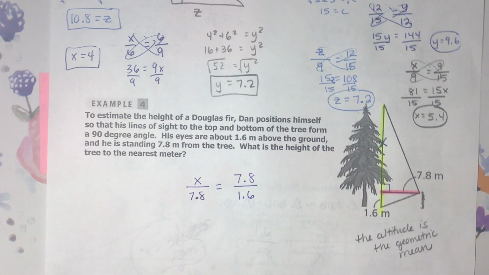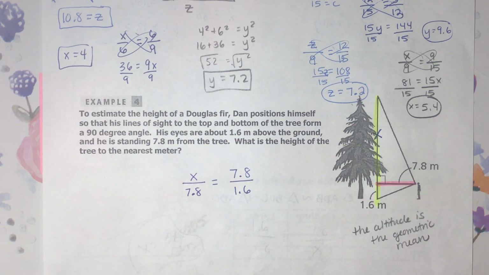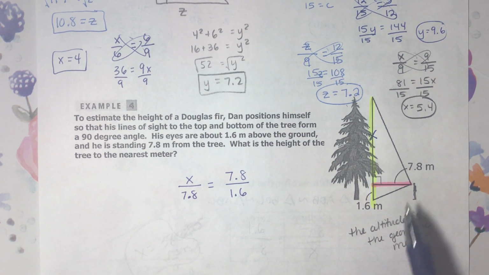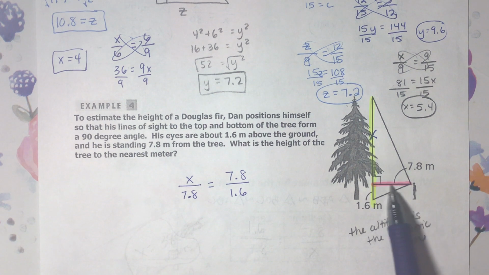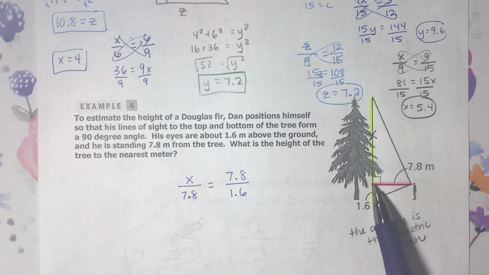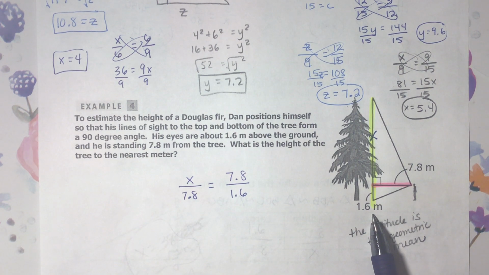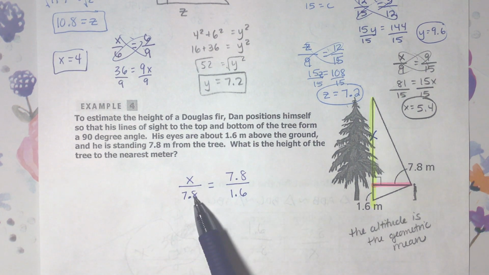Why did I do it that way? Once again, this is just a little property that I didn't put in the notes, but I'm just letting you know it. The altitude of the largest triangle is a geometric mean to the two halves, or the two parts, I should say, of the hypotenuse. Well, the geometric mean is in this location in a proportion.